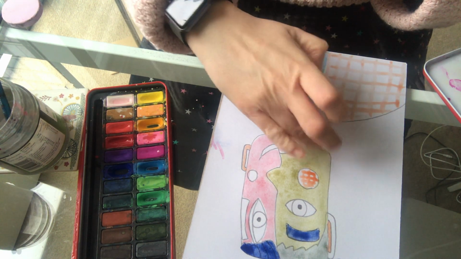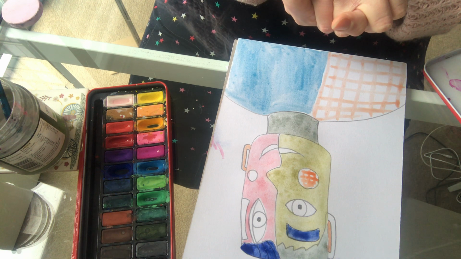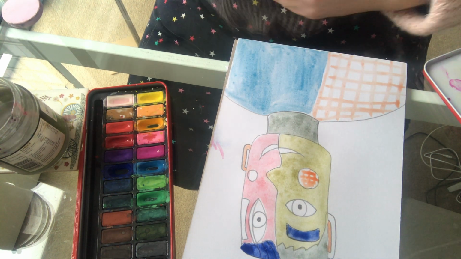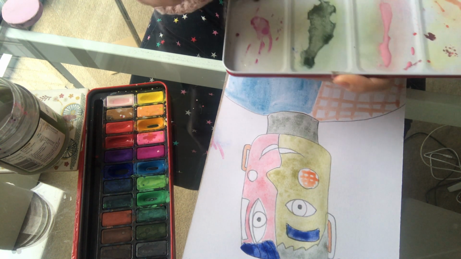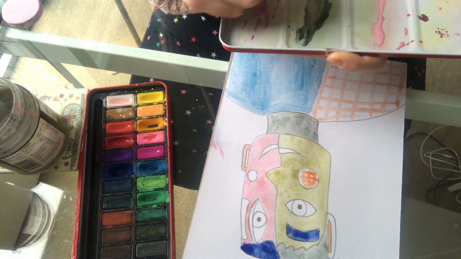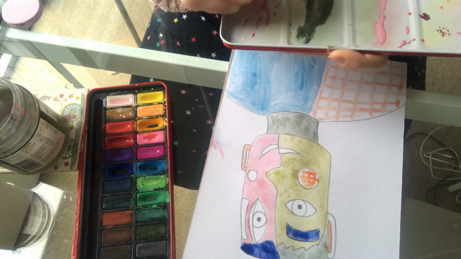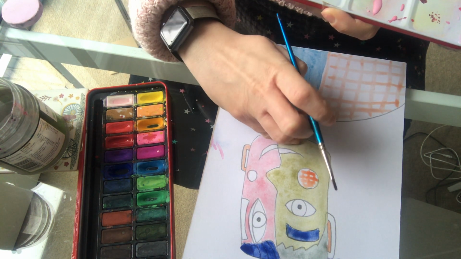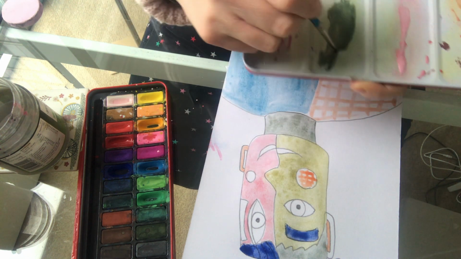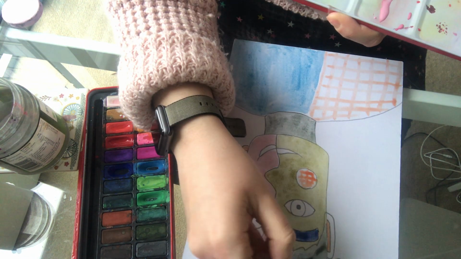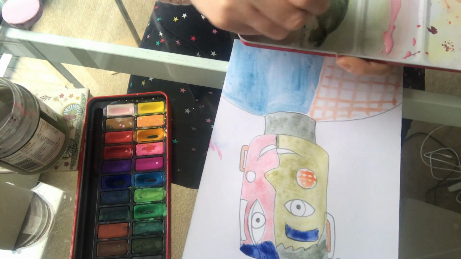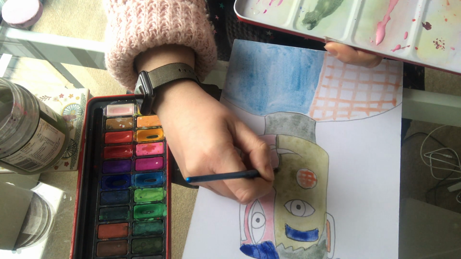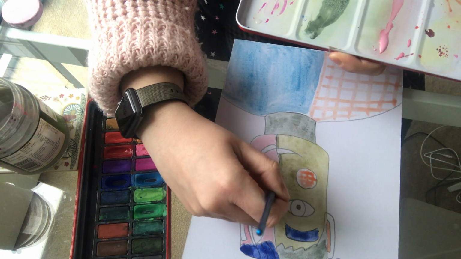There we go. And as it's starting to dry a little bit, I want to make it look a little bit more three-dimensional, so I'm going to add some different shades of the same colour in on the curves of the face. So I think with my green, I'm using a bit more of this bluey green that we did for the hair and the neck, and I might just do some on the face like this.